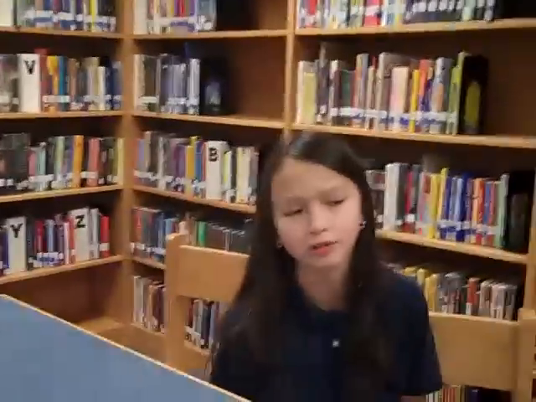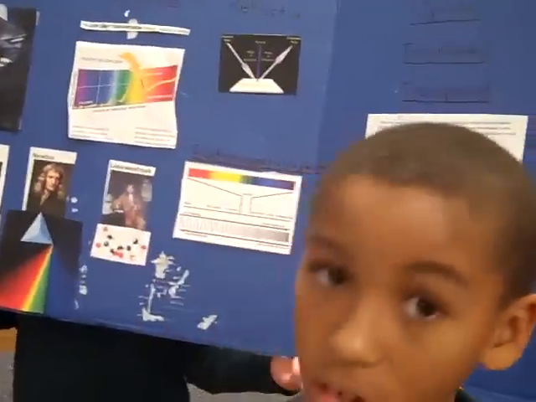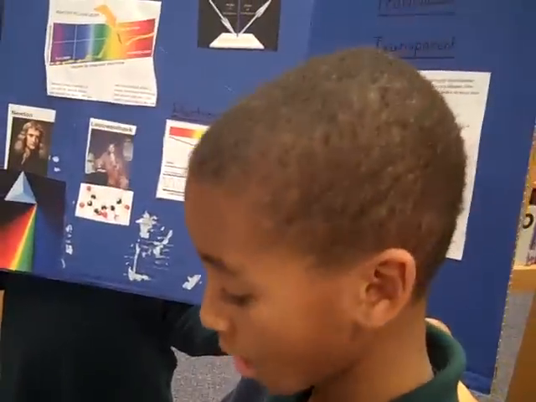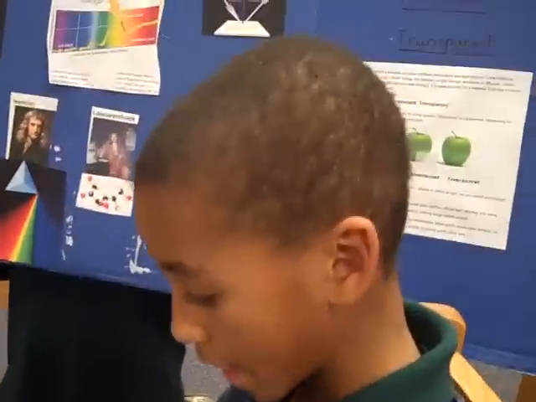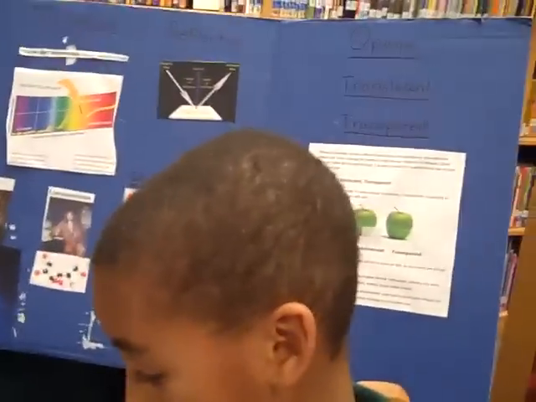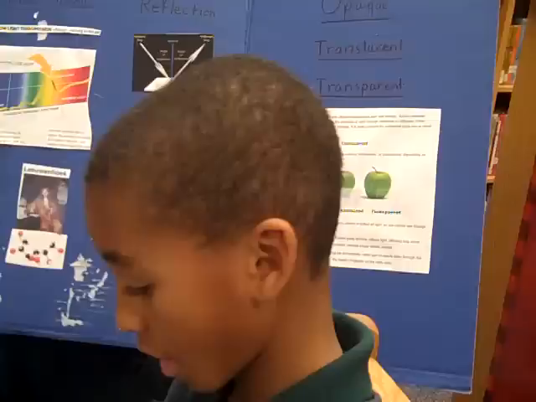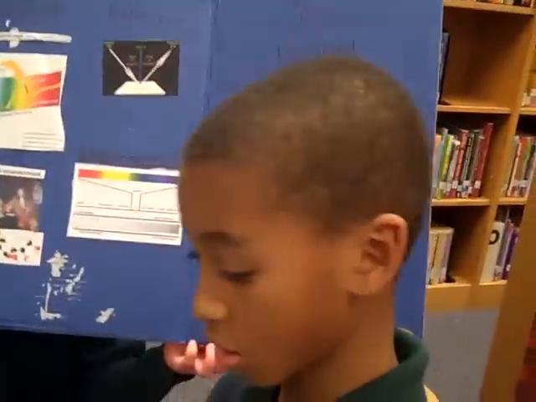And what is the law of reflection? The law of reflection is the angle between an incoming light ray and a surface equals the angle between the reflected light ray and the surface. Oh, just like in the picture. That makes sense.